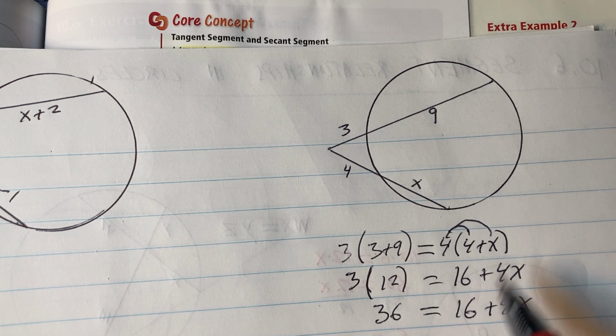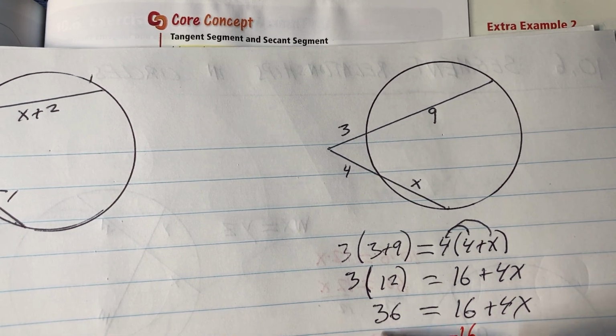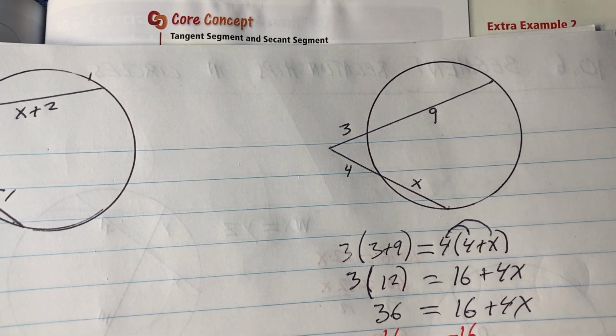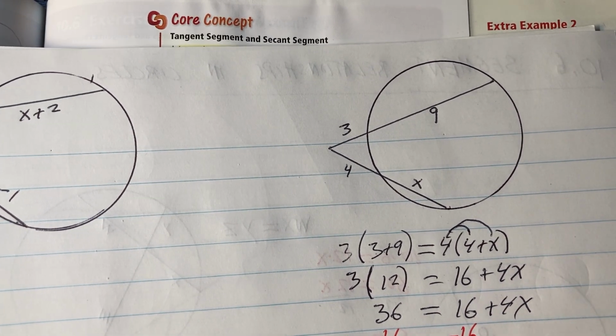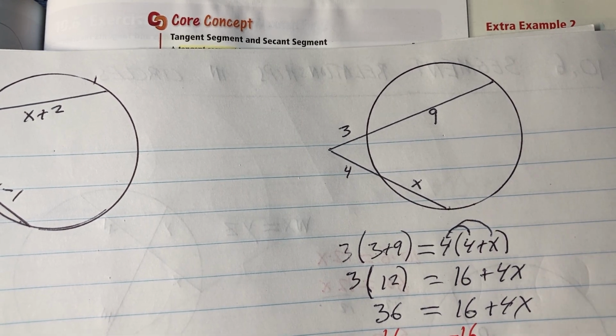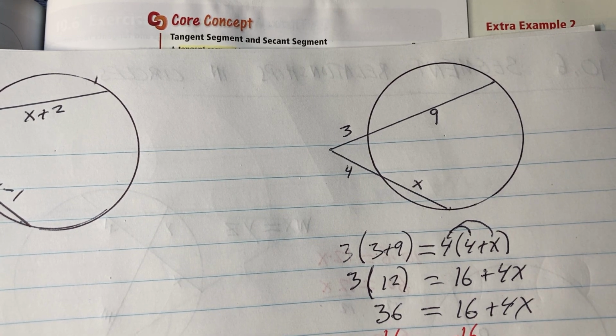PEMDAS, we have to move this first. Subtract 16. That's 20. 4x. You have to get the 4 to the other side. Divide both sides by 4. X equals 5. Units.